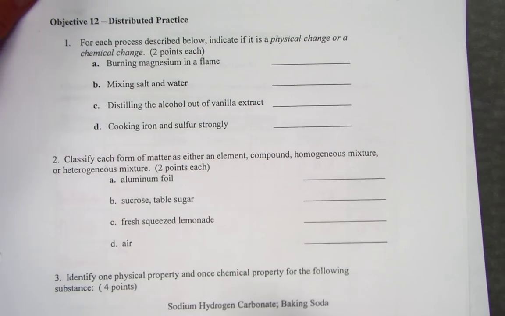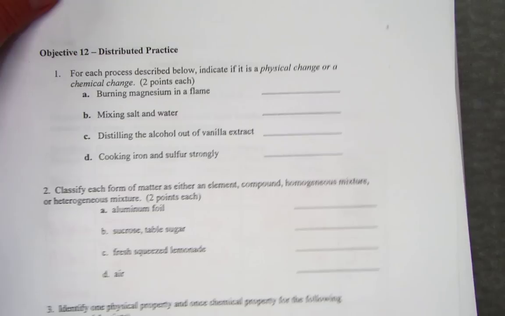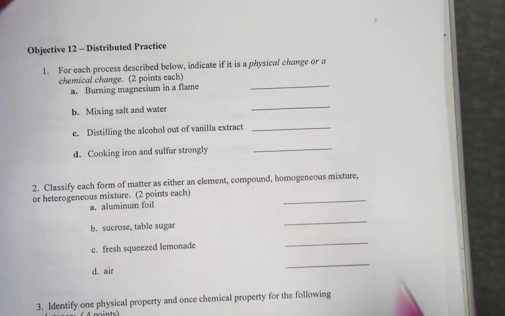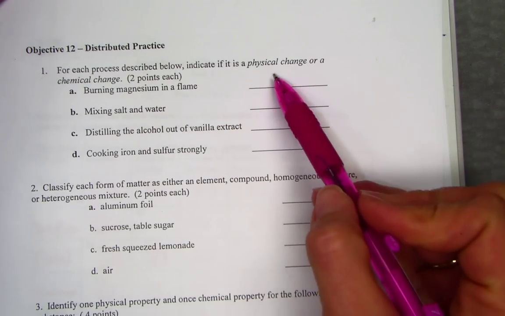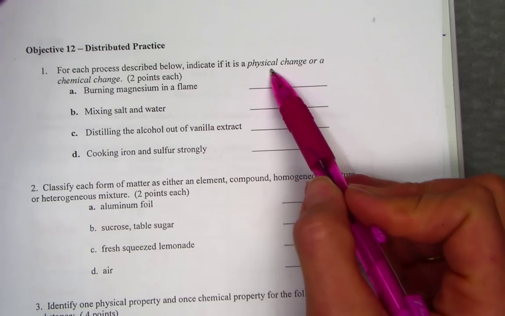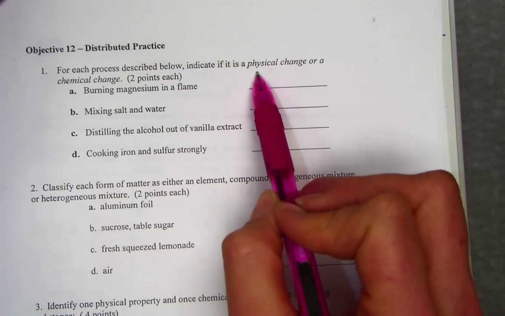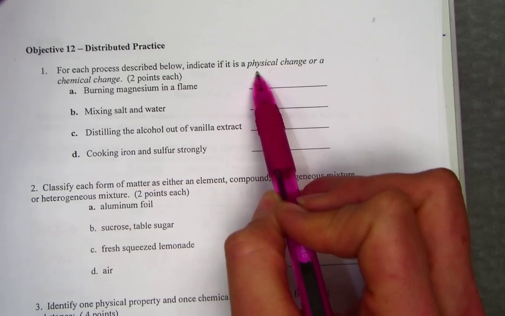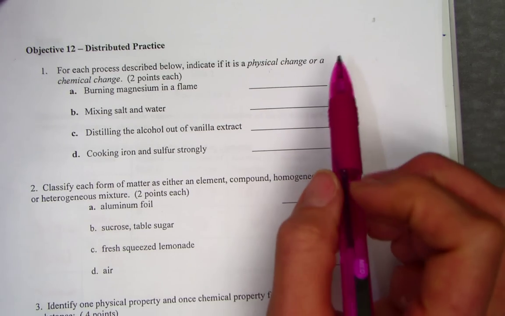Our final objective is a distributive practice taking us back to the earlier parts of our days together. First one is asking us to describe if it's a physical or a chemical change. Physical changes are those changes that do not change the chemical identity. Physical change, really just a change of shape, change of size, something like that. Mixing, blending, but not changing its chemical composition.